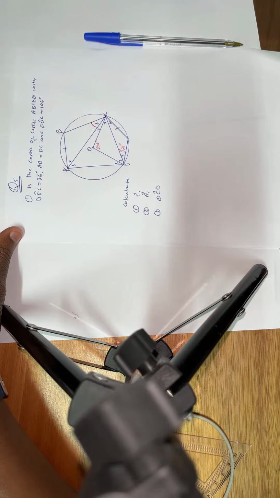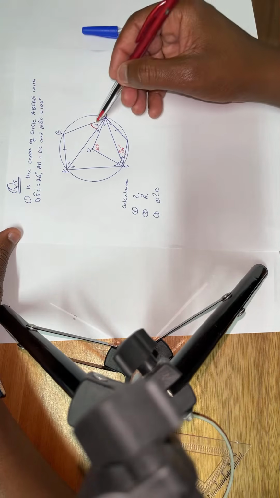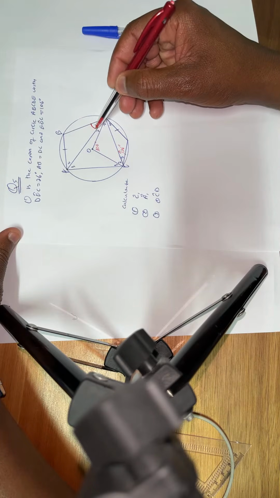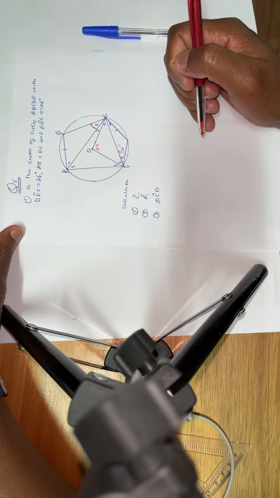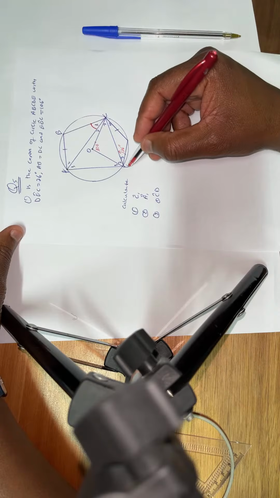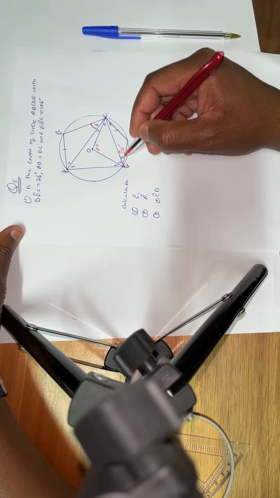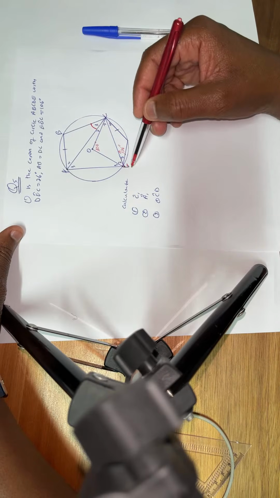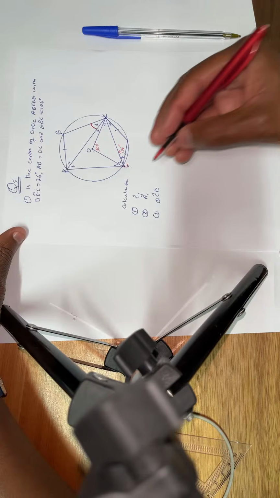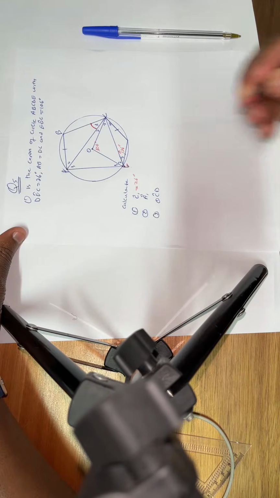Our angle C1 in this case, guys, is equal to what? It is equal to angle E3, because this is E1, E2, E3. So angle C1 is equal to angle E3. So this will be equal to 26 degrees.